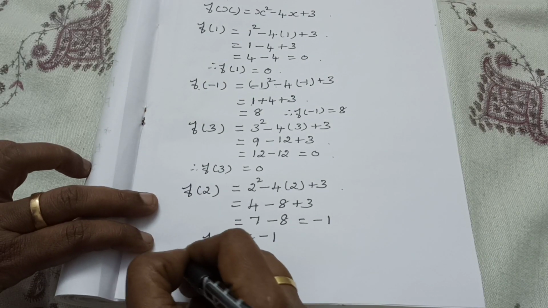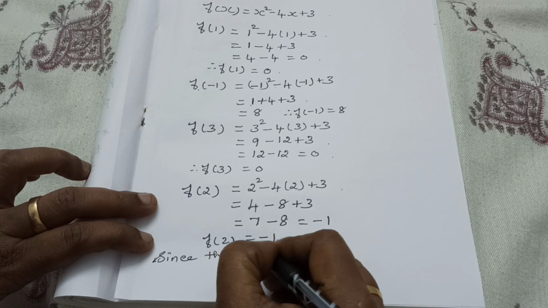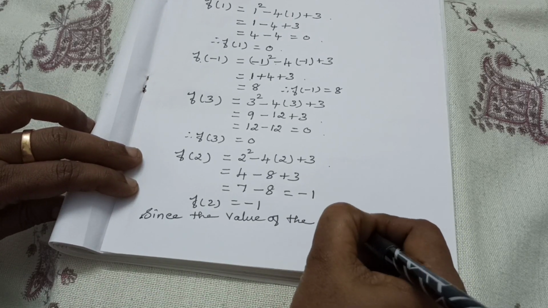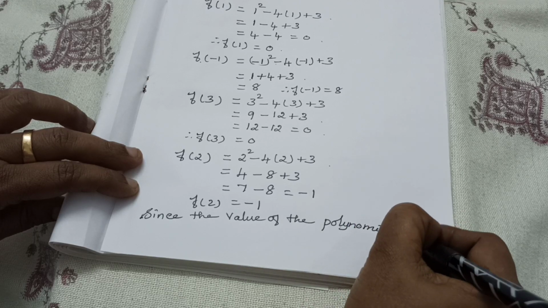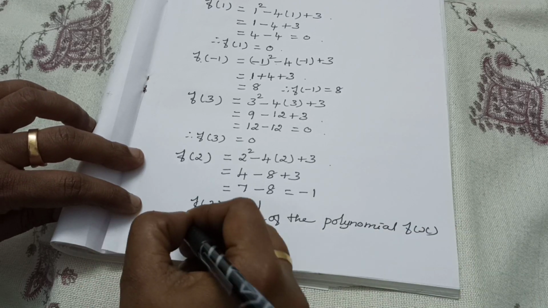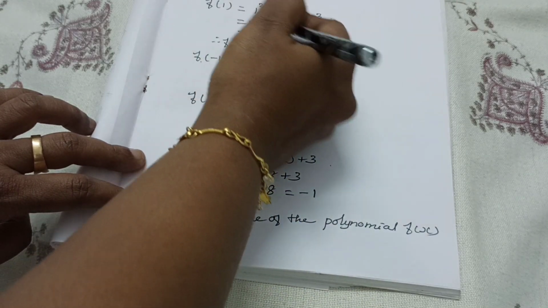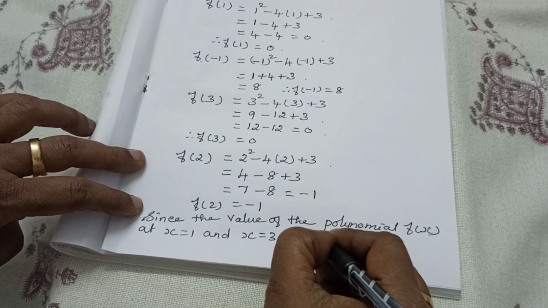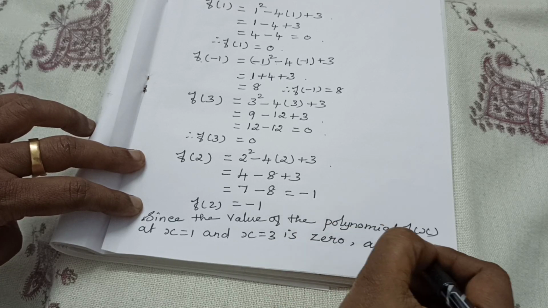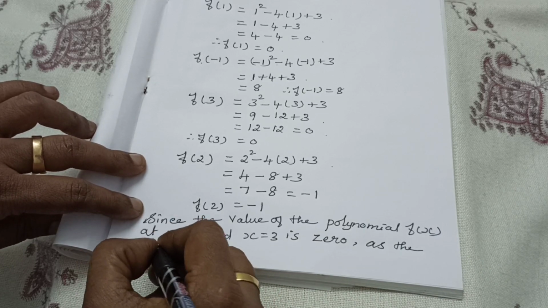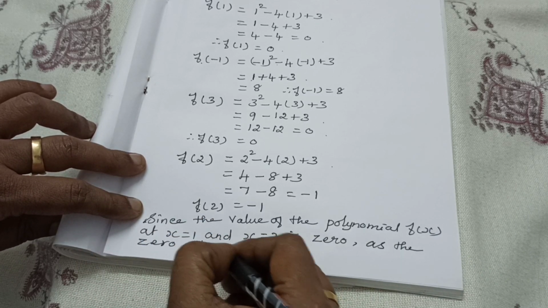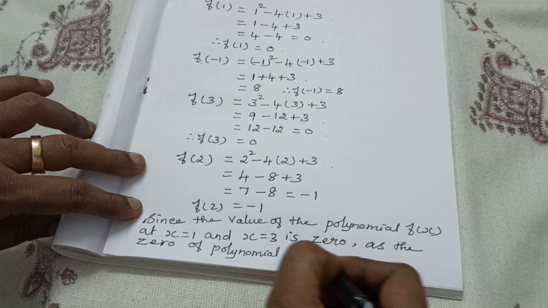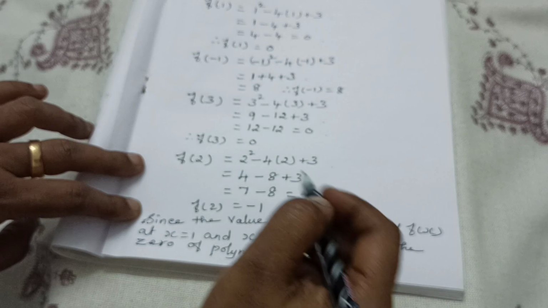Okay, shall we write the answer? Since the value of the polynomial f of x at x equal to 1 and x equal to 3 is 0, as the zero of the polynomial, which is the zero of the polynomial f of x, x equal to 1 and which one?